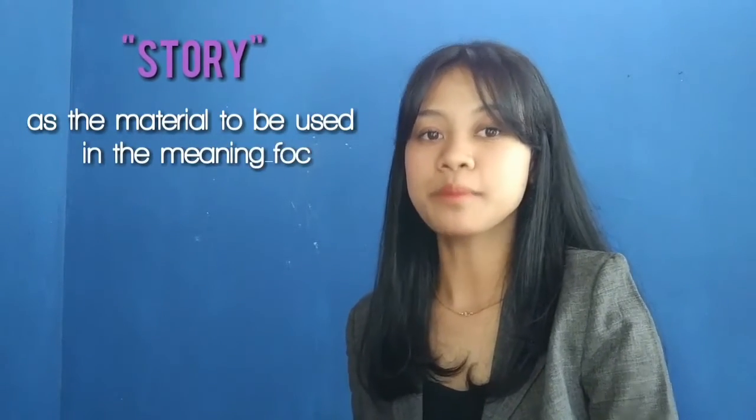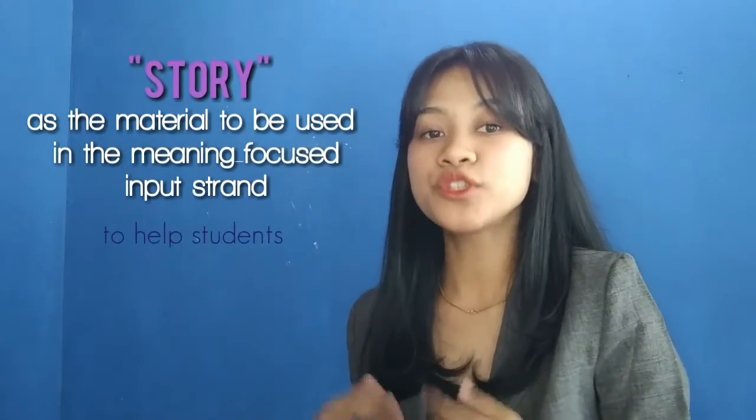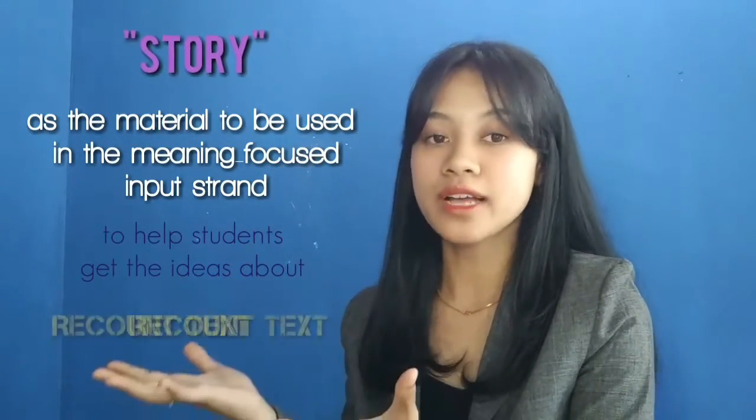The topic that we choose is recount text, then the level of student that we choose is 8th grade of junior high school with pre-intermediate level. We use a story as the material to be used in meaning-focused input strand to help students get the ideas about recount text. The story is about holiday with the title Visiting Grandfather and Grandmother. The story is related to our topic, which is recount text, because the story is retelling an event or experience in the past. And here is the story.